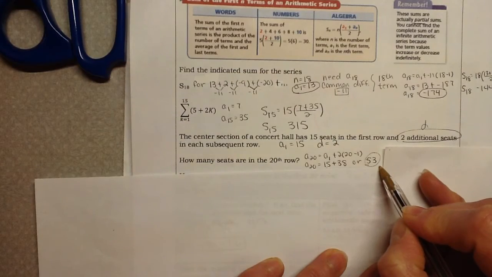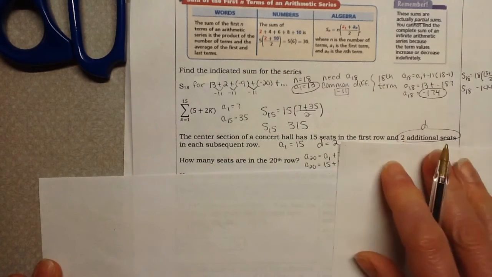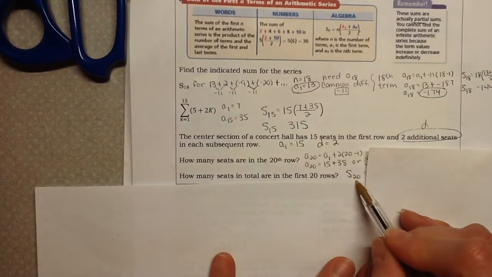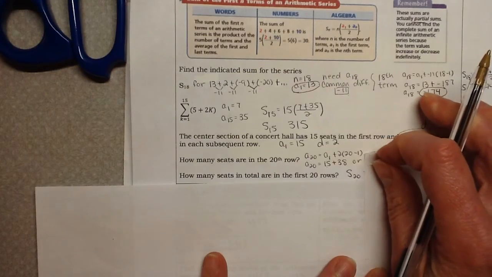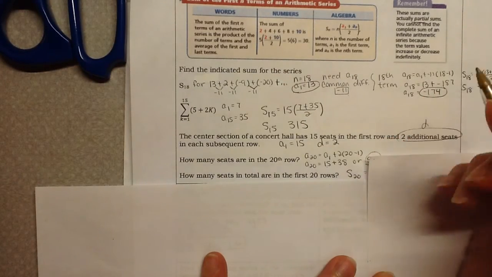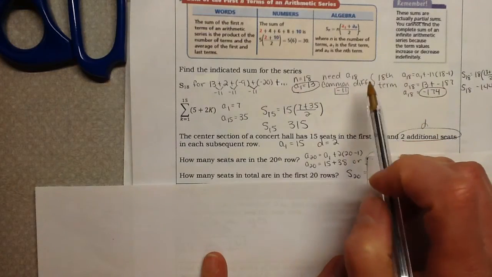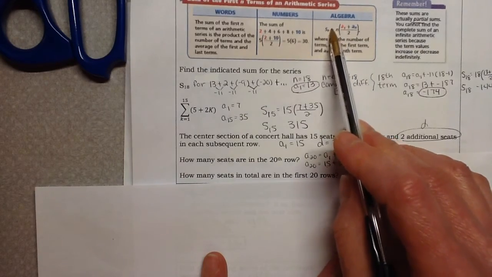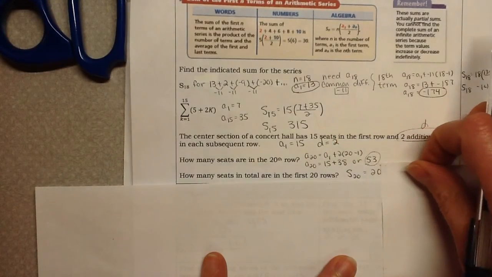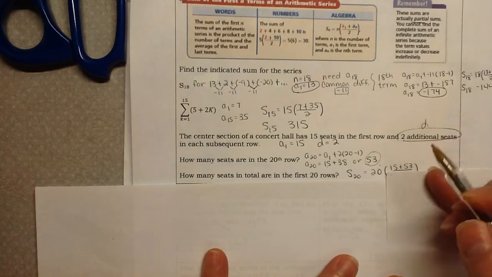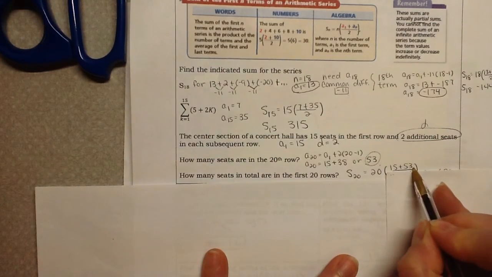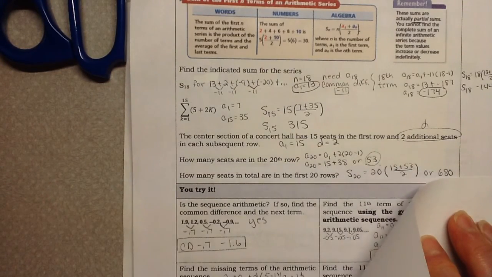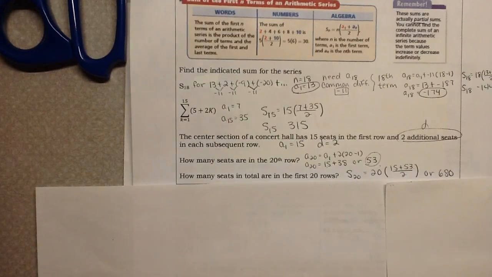We want to know the total in all of the rows, all of the 20 rows, for the next question. So we want to know the sum of the first 20 rows. Okay, so now, in order to do that, we need the number in the first row, the number in the last row, and the number of rows we want to add together. So the number of rows we want to add together is 20. The number in the first row is 15. The number in the 20th row is 53, and then we divide by 2. So when you simplify that, you have 680 total. Okay, now you have a few questions to do on your own.